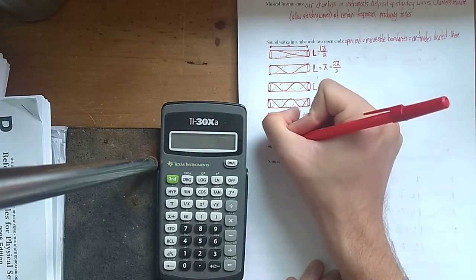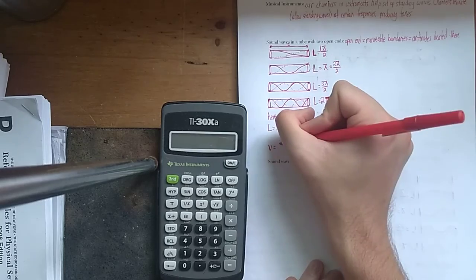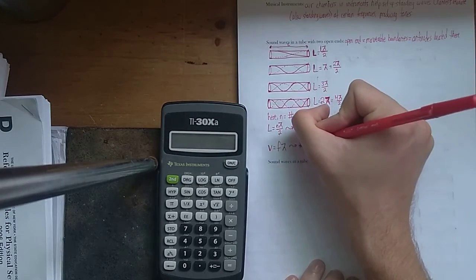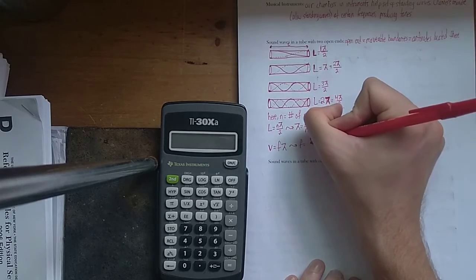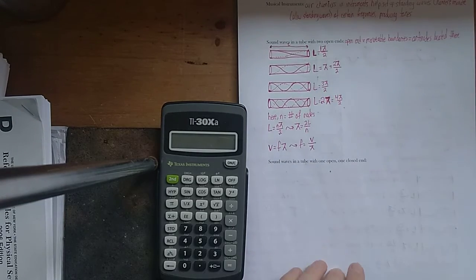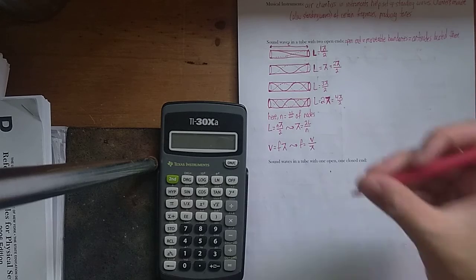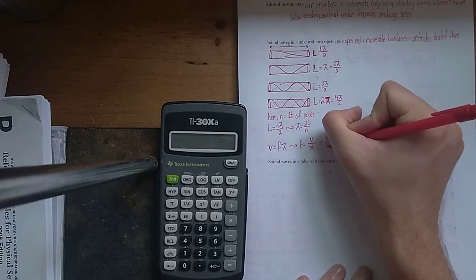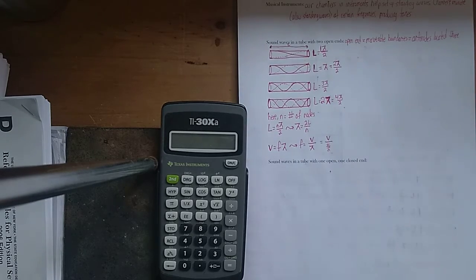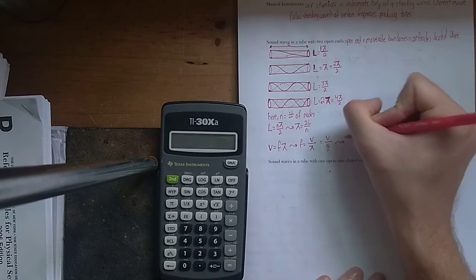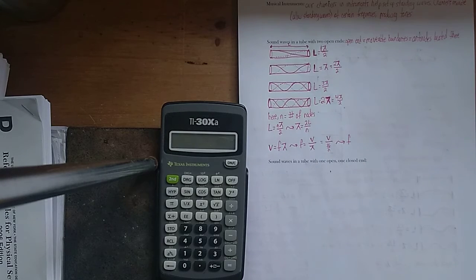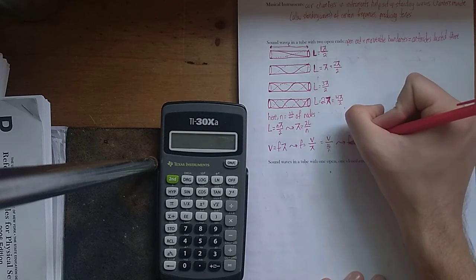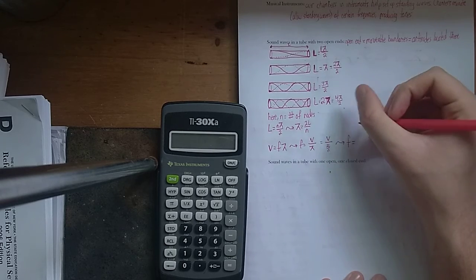Just like last time, we know that v is equal to frequency times the wavelength. To solve for the frequency, we know that it is equal to the velocity divided by lambda, the wavelength. I can substitute in for lambda so that I have v over 2L over n, where 2L over n is in the denominator. And finally, by multiplying by the reciprocal of the denominator, I end up with this familiar equation.